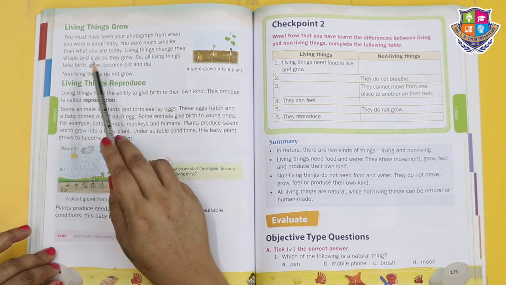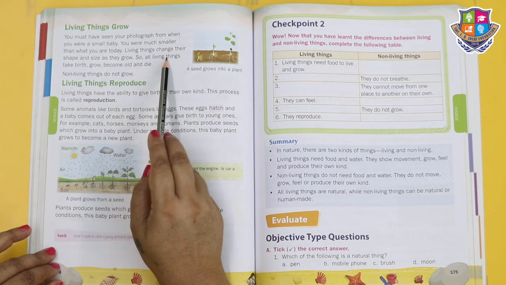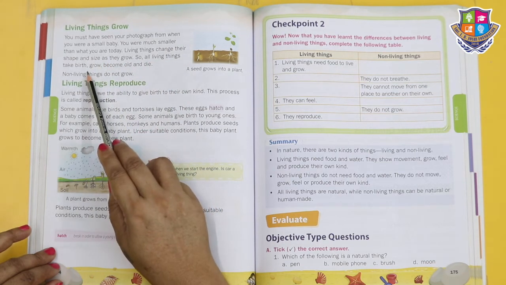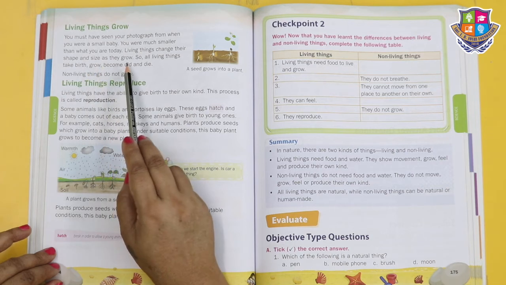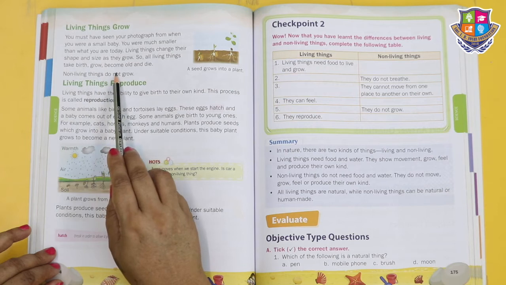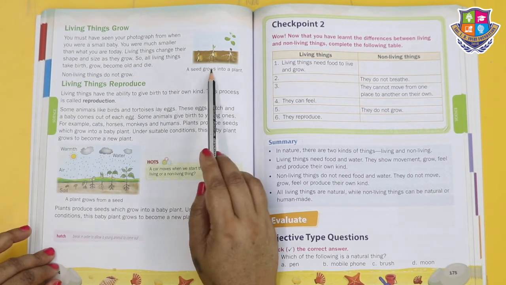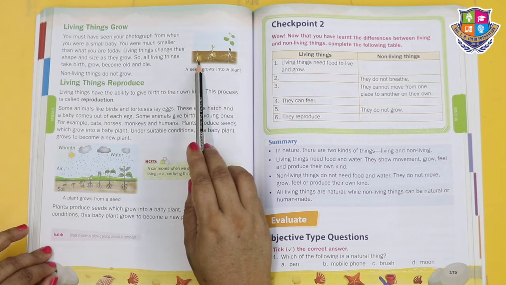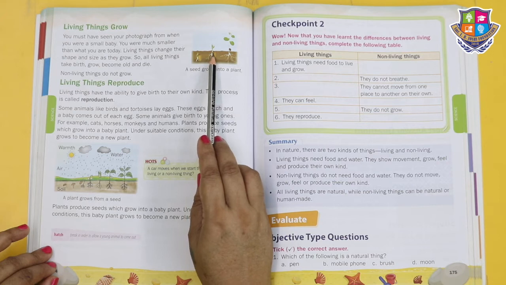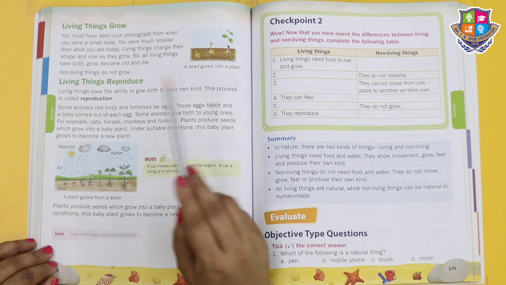Living things change their shape and size as they grow. So all living things take birth, they grow, become old and they die. Non-living things do not grow. Now look at the seed. A seed grows into a plant. Let us see how it is. This is the seed. The tiny seed keeps growing and growing, and slowly it is growing into a plant.